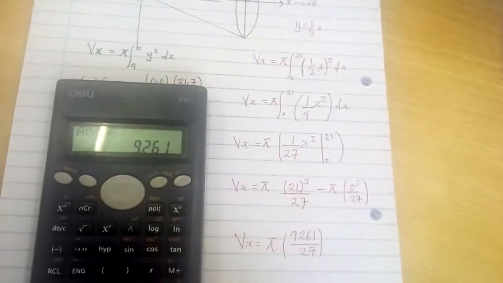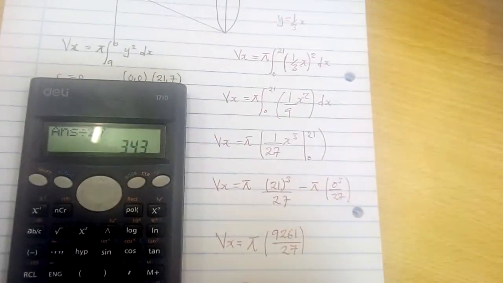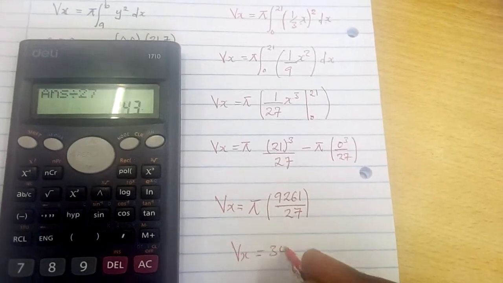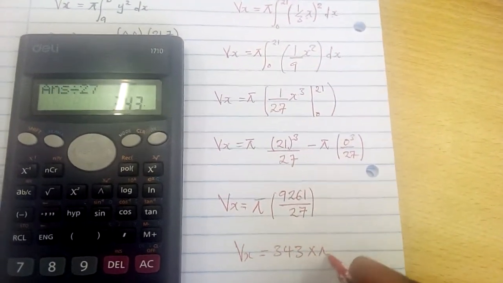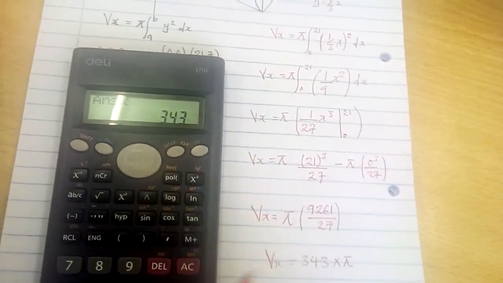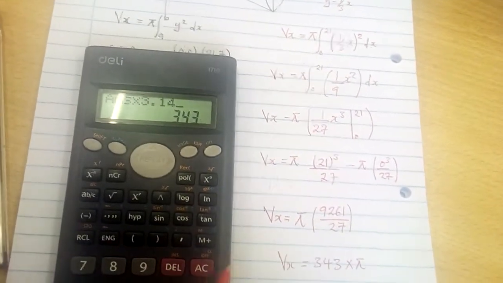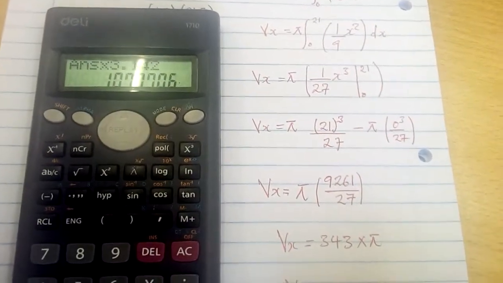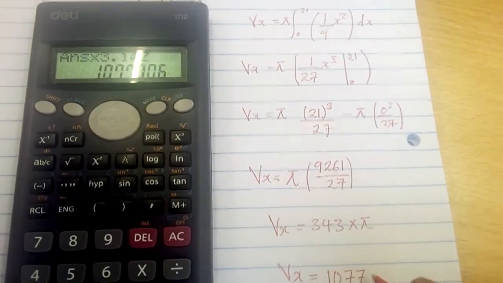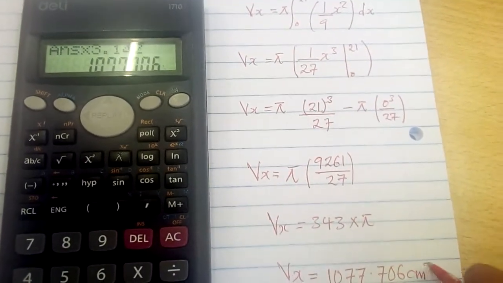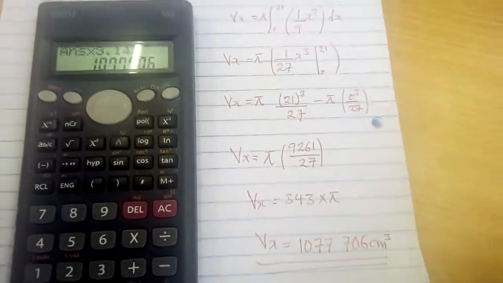That is 343 multiplied by pi, which is 343 times 3.142, giving us 1077.706 centimeter cube. This is the volume of a cone using the method of integration.